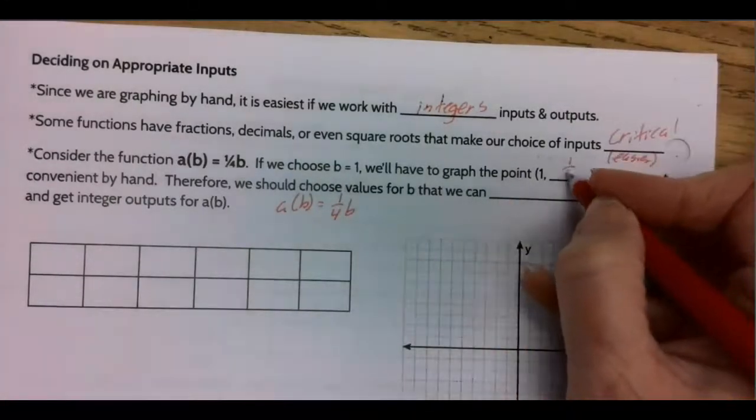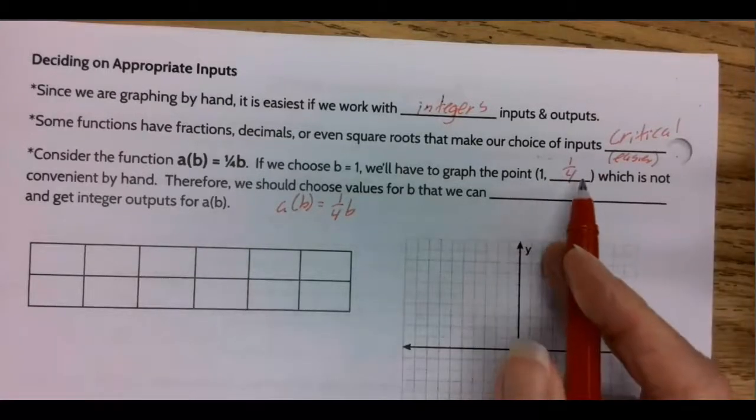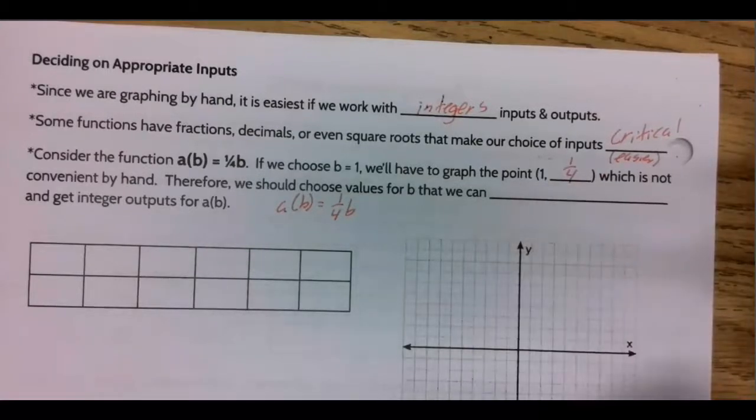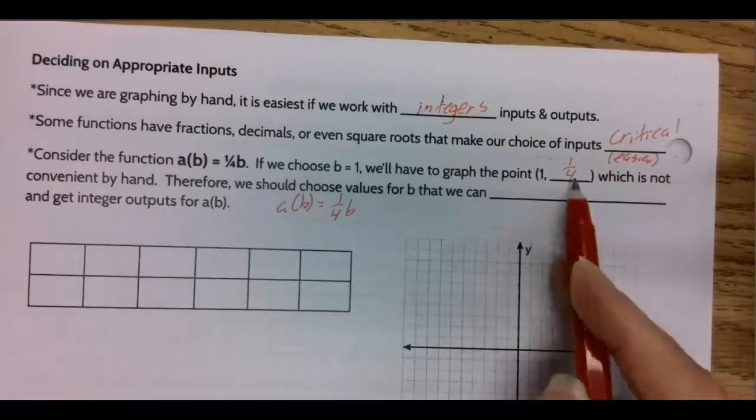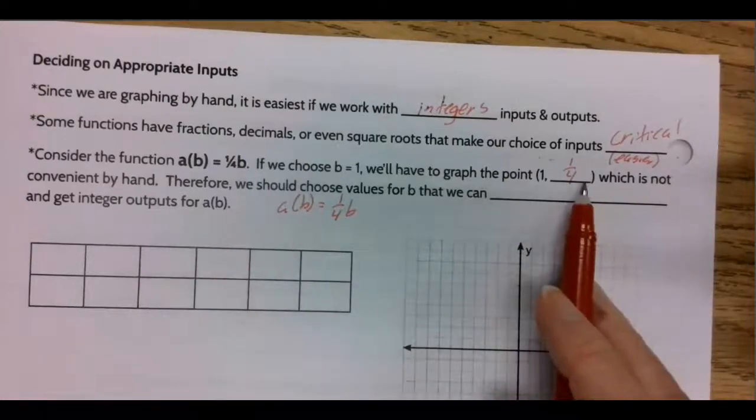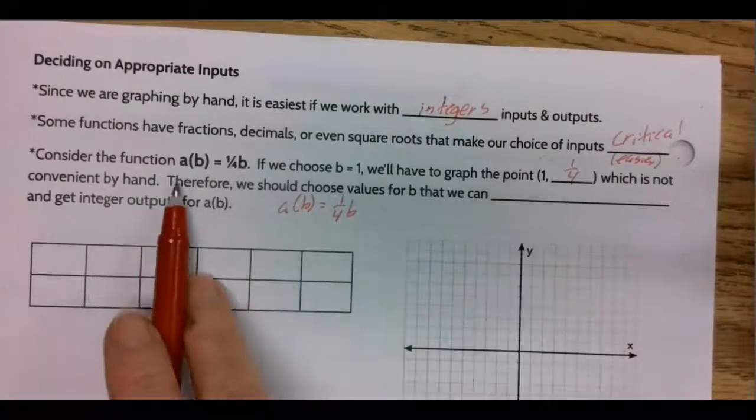1 1/4, which is a fine answer. We can use that, but it's a pain to graph. Okay, it's not really that big of a pain, but you have to go 1, and then you have to go 1/4 up and approximate where that is. It's just probably a little more accurate if we use integers, okay? So therefore, we're going to choose things that are going to make it easier.